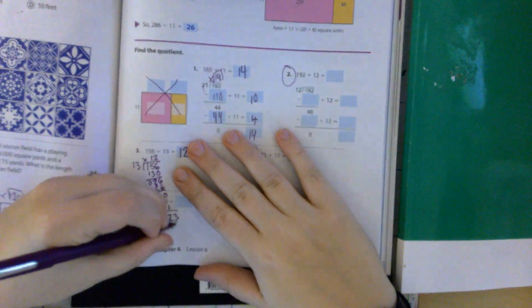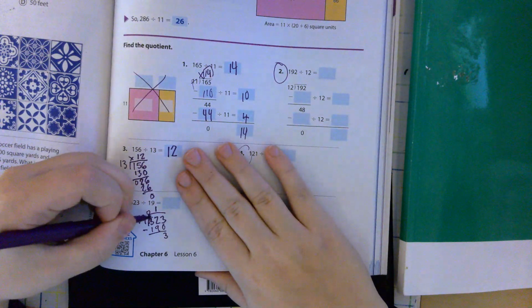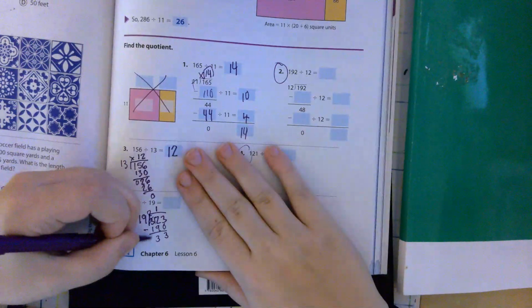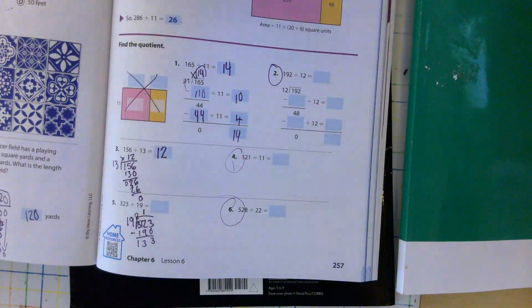119, so I'm dropping it down and subtracting. 3 minus 0 is still 3. 12 minus 9 is still 3. 2 minus 1 is 1. How many times can 19 fit into 133? Remember, 19 is almost 20.